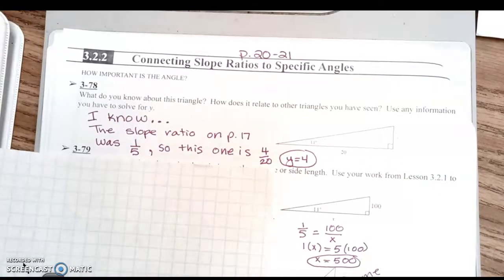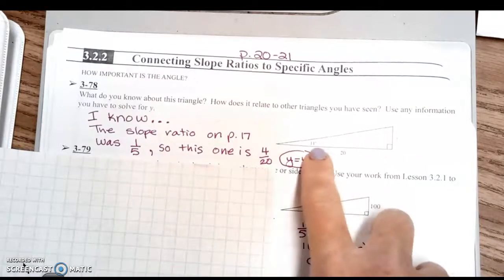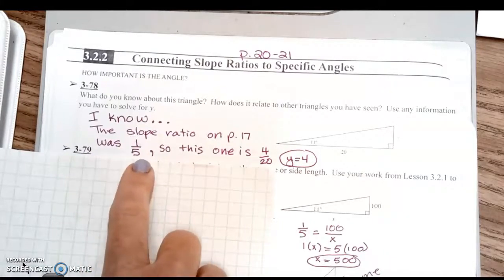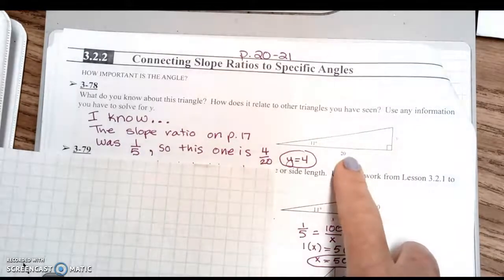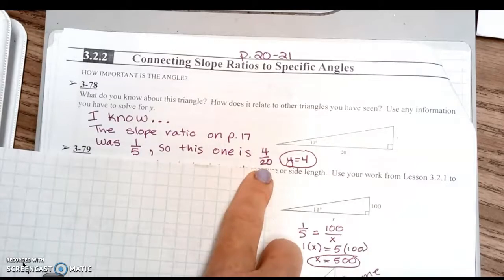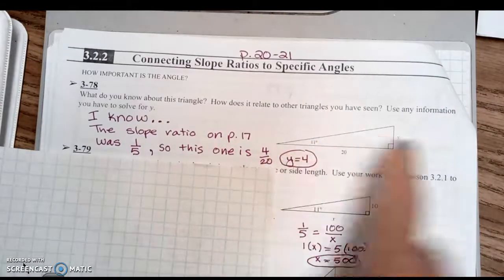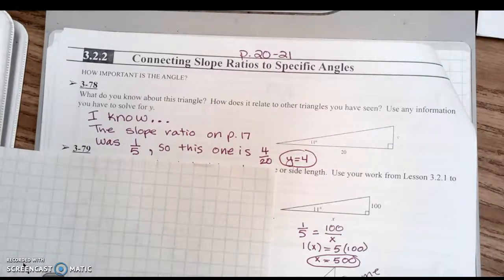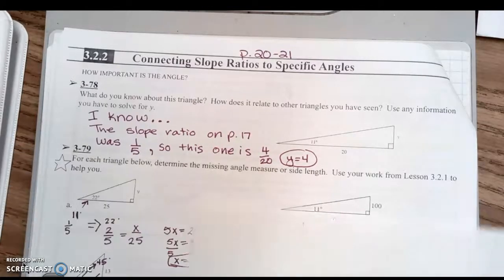So we're actually going to take the slope ratio that we found on page 17 for an 11 degree angle, which said that the slope ratio was 1 to 5. That means that the slope ratio for this triangle is going to be 4 to 20, because 5 goes into 20 4 times. That means the side over here for y is going to be equal to 4. Any questions on problem 78? We're about to see a few more of those, okay?